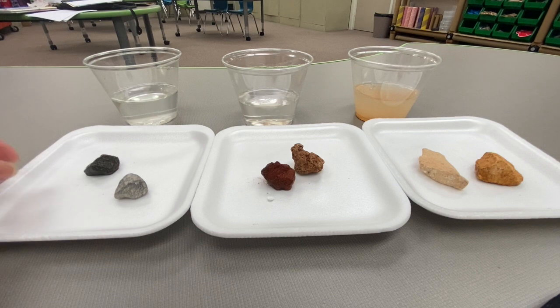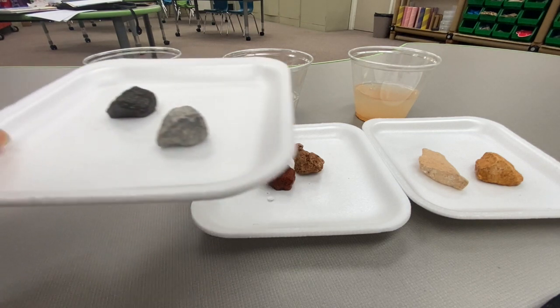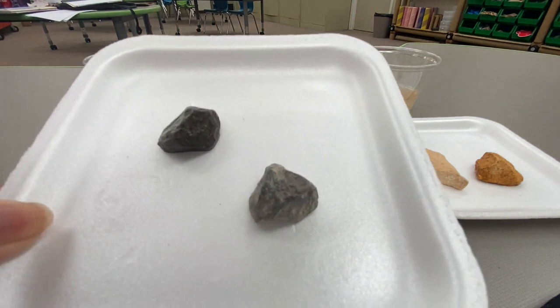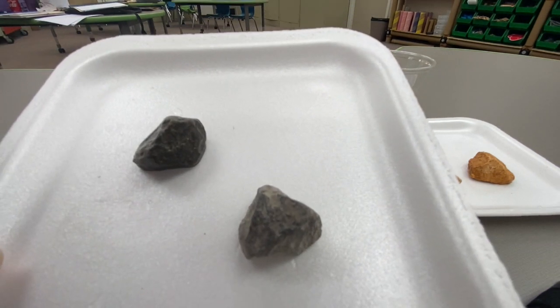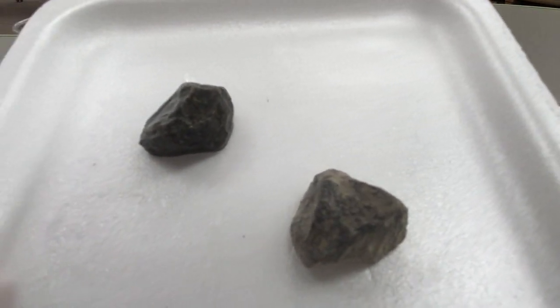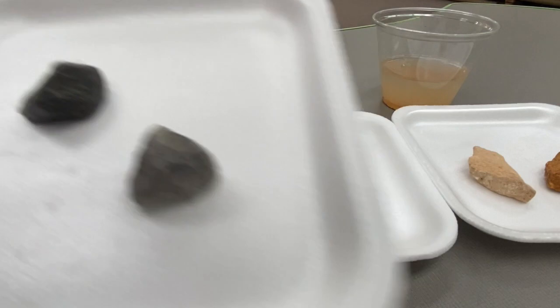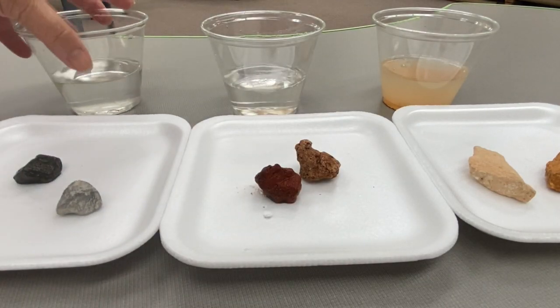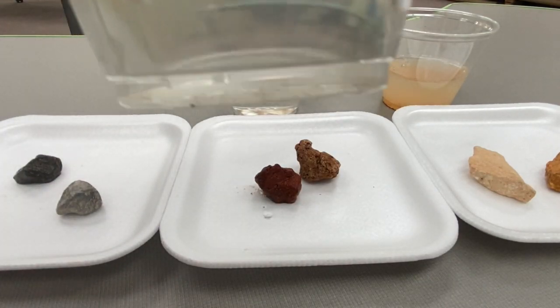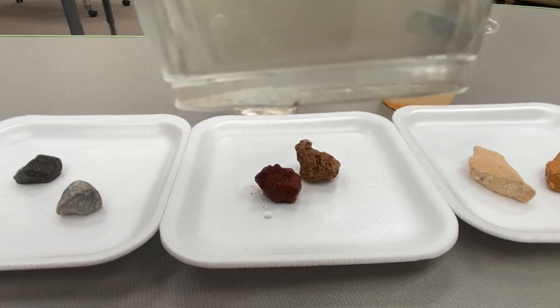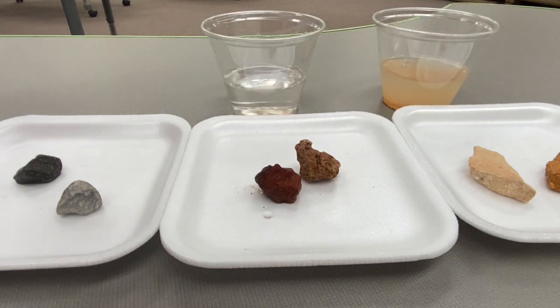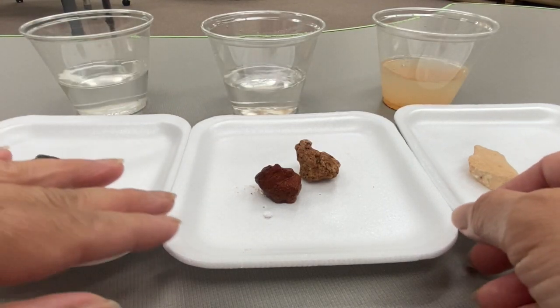Let's look at our rocks again. Here's the basalt. The wet rock is on the left and the dry rock is on the right. And here's the water. Here's the scoria.